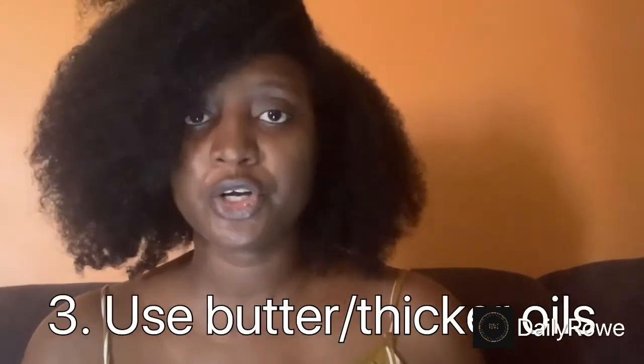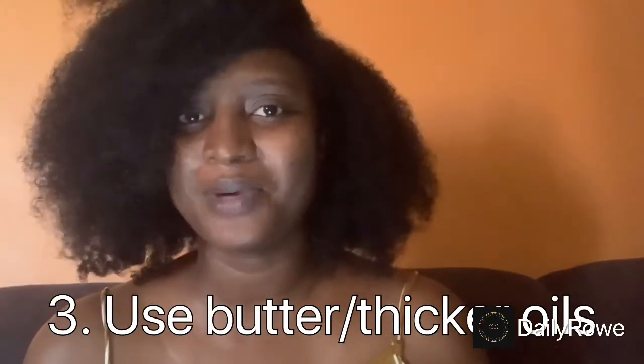Another tip that is necessary is to use butter. That's the hair butter, not the one that you put in your food. I'm just being facetious. Use the hair butter and thicker oils when you're sealing in the moisture. Cream of Nature, which is my go-to product, and guys, I'm not endorsing them in any way because I'm being paid, I just love their products. Cream of Nature has a hair butter, and there are several other products with hair butters, so it's thicker.